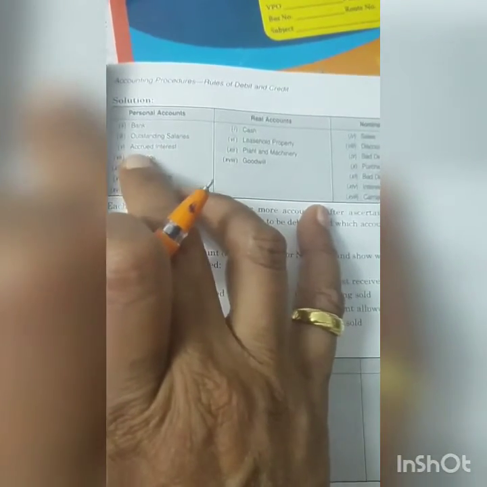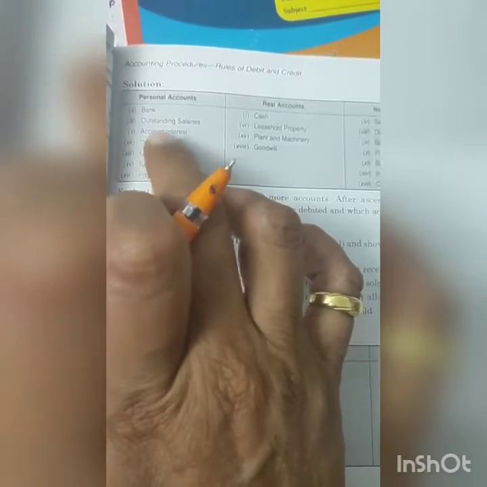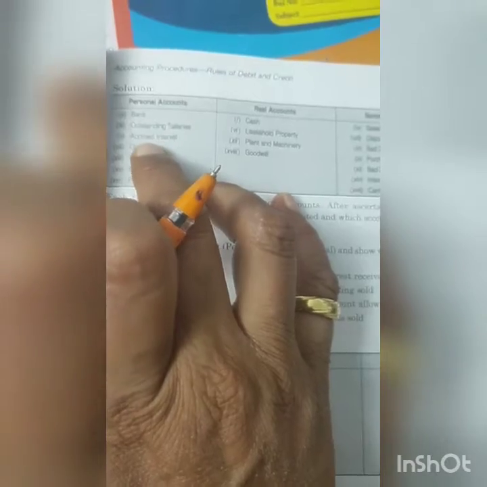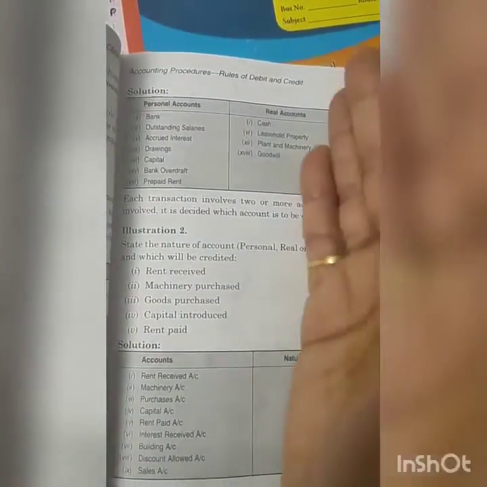Fine. Now we have accrued interest. Again, interest is your expenses. If you pay interest, interest is byaj. Fine. So we have added this term accrued, so this becomes your personal account. Now this term, what does this mean? Accrued. Accrued means earned but not received. This happens generally when the time is over. Like interest you are supposed to pay, for 6 months you have to pay the interest. Now the time is exceeding, it is more than 6 months. Fine. So that amount you didn't pay becomes your outstanding interest if you have to pay, and vice versa.